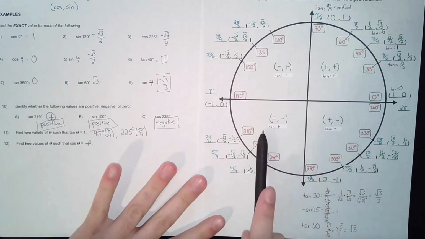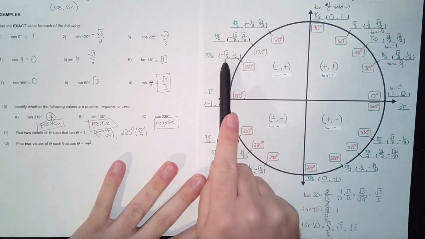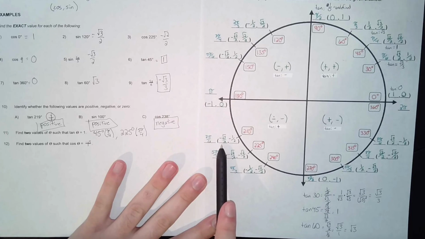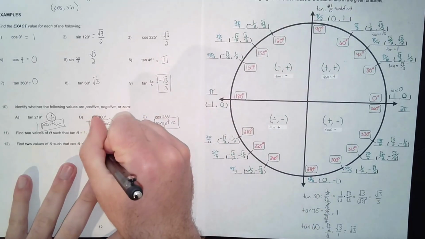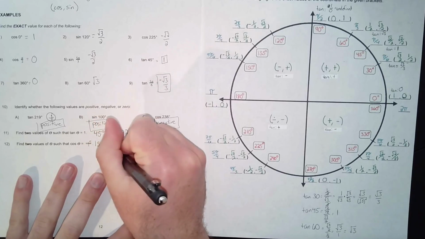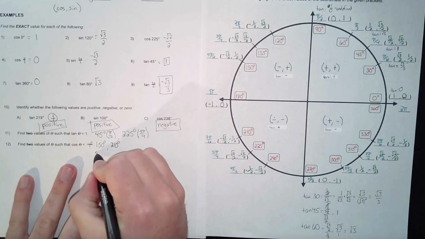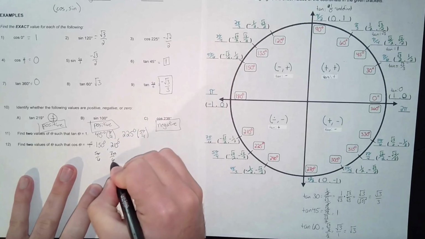Well, my x's are negative in quadrants 2 and 3, so I'm definitely looking here. And I have that negative square root of 3 over 2 at this point and down here at this point. So I can give my answer again either in degrees or radians as long as it doesn't tell me. Sometimes I will tell you what I want it in. Okay, so this is either 150 or 210 if I talk about degrees, or you could also say this is 5 pi over 6 in radians or 7 pi over 6 in radians.